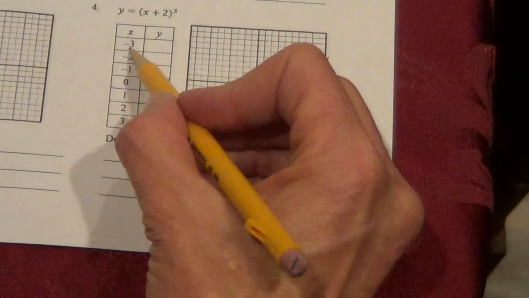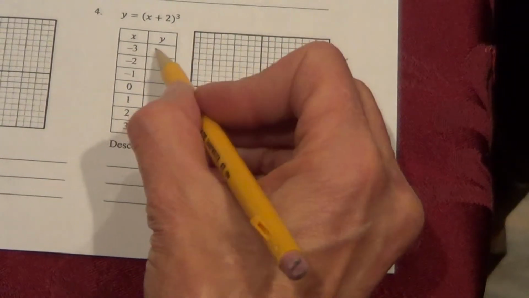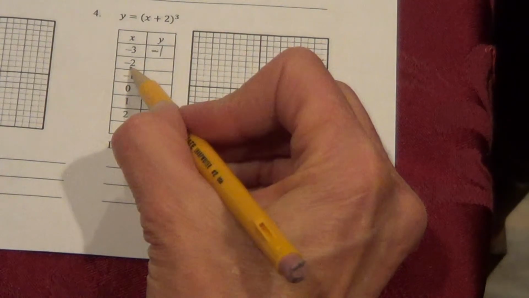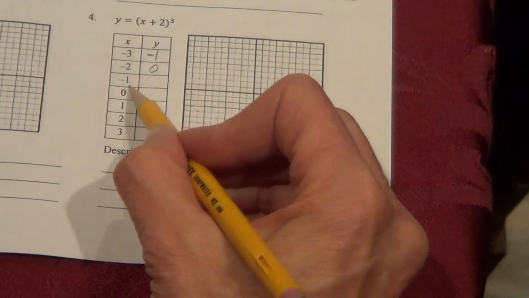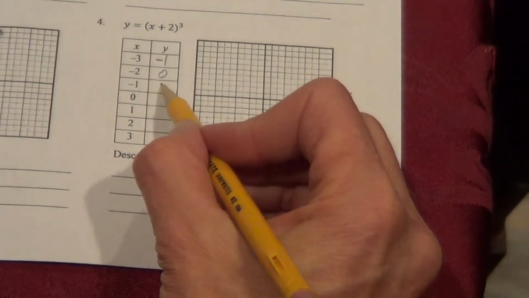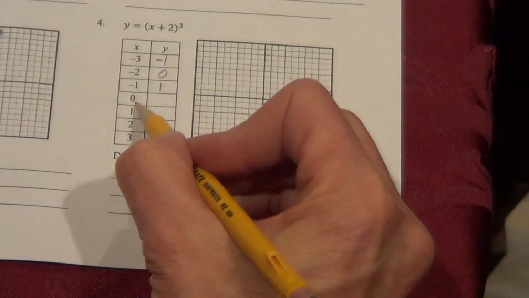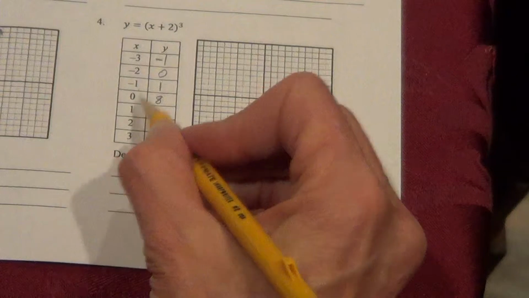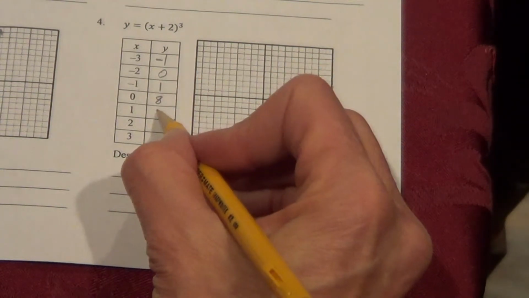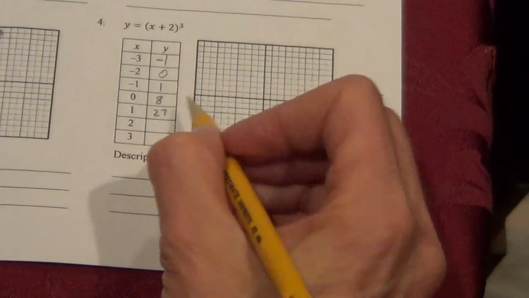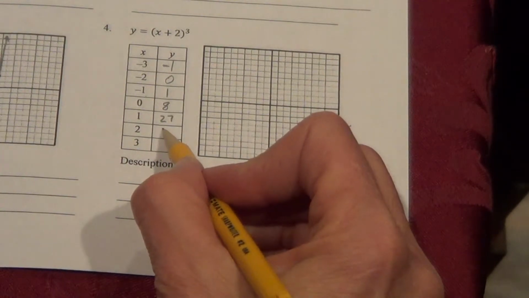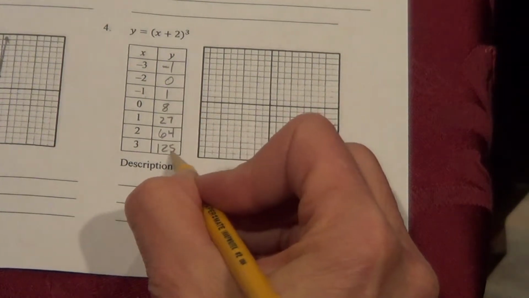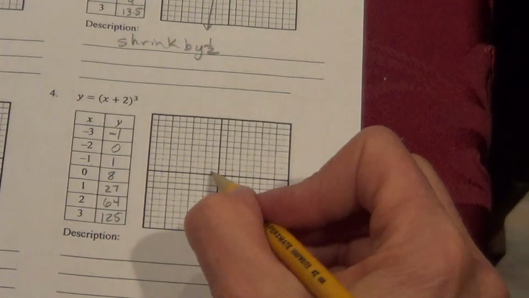So now we have -3 plus 2 is -1. -1 cubed is -1. -2 plus 2 is 0. 0 cubed is 0. -1 plus 2 is +1. 1 cubed is 1. 0 plus 2 is 2. 2 cubed is 8. 1 plus 2 is 3. 3 cubed is 27. 2 plus 2 is 4. 4 cubed is 64. 3 plus 2 is 5. 5 cubed is 125. So we kind of went off the graph on that one.